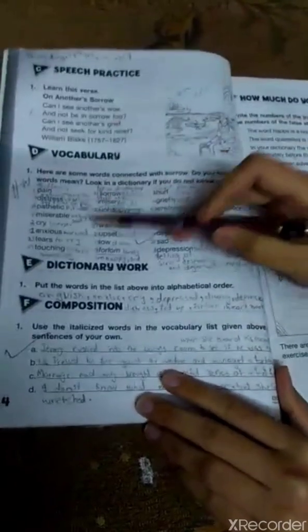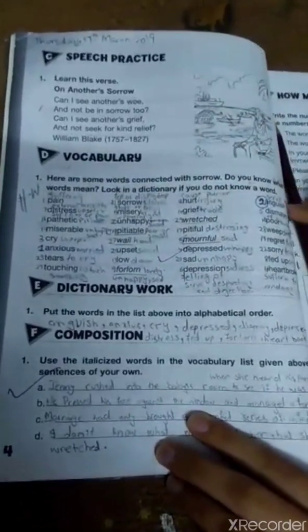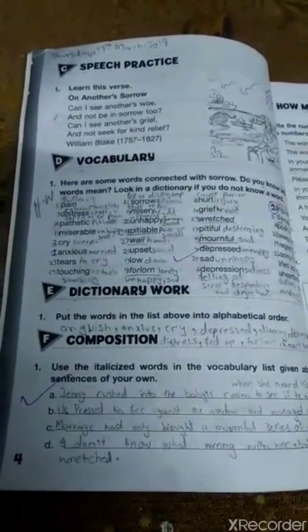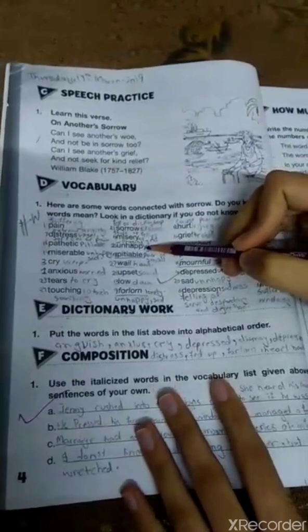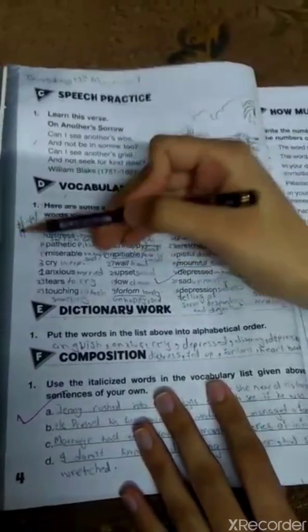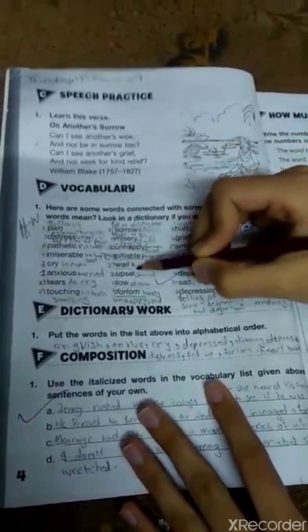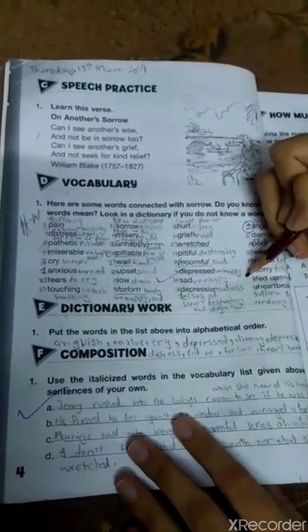Okay, there are some words over here which are, I think, so simple, like pain, sorrow, hurt. I think you all know the meanings of these words, and so now I'm giving you the homework that you have to pick out the meanings of these words from the dictionary. Okay, I'm giving you the homework. Write it down, the homework over here. You have to pick out the meanings of all these words from the dictionary, and I'll check your books as well in the class.